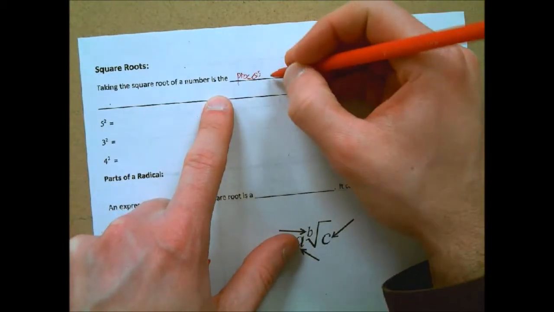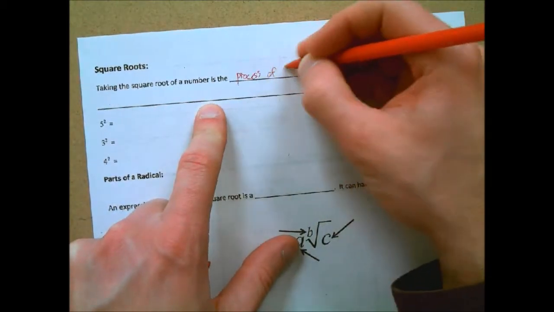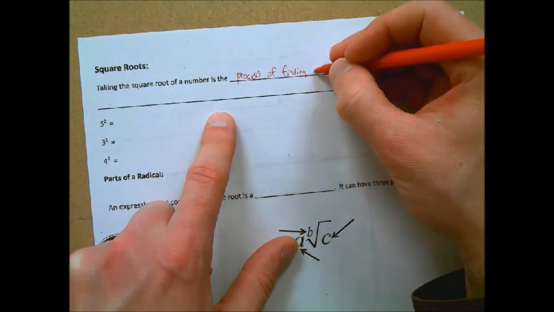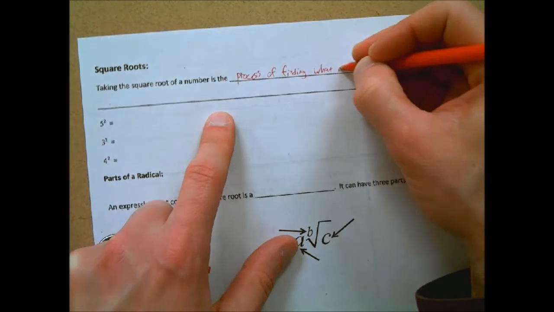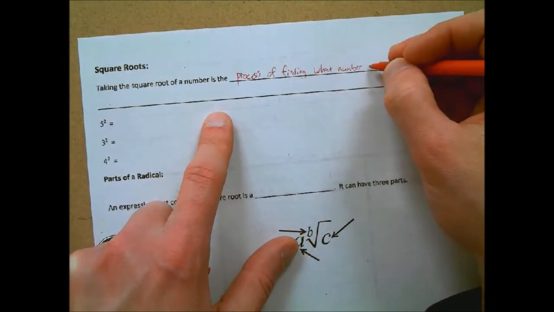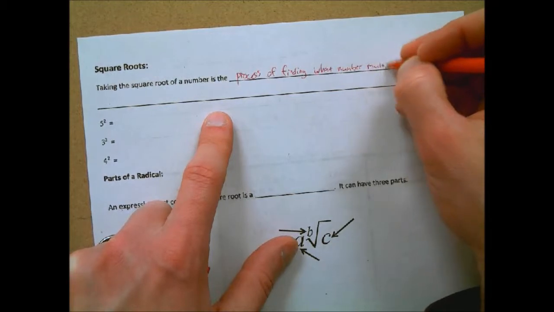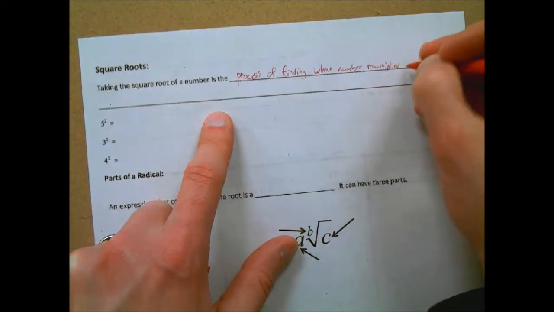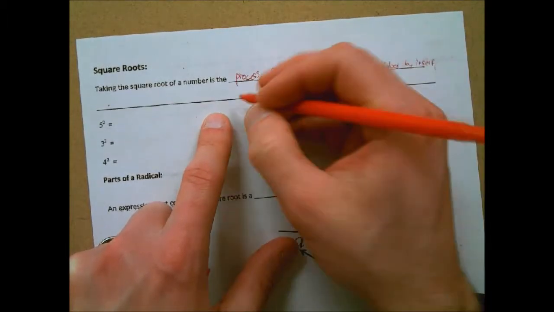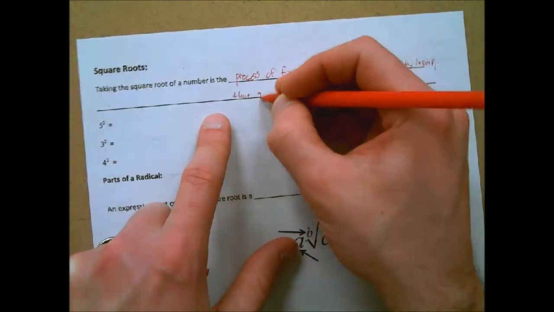Taking the square root of a number is the process of finding what number multiplied by itself gives you the original number.